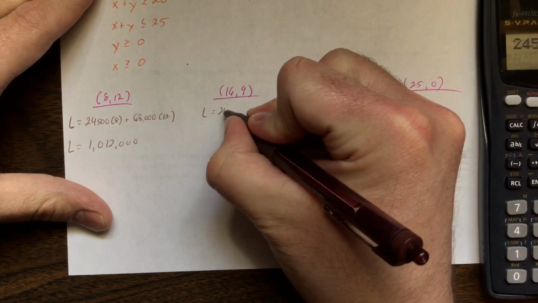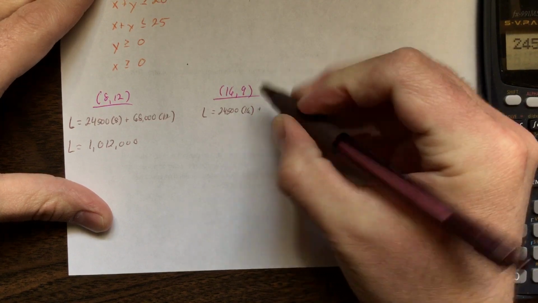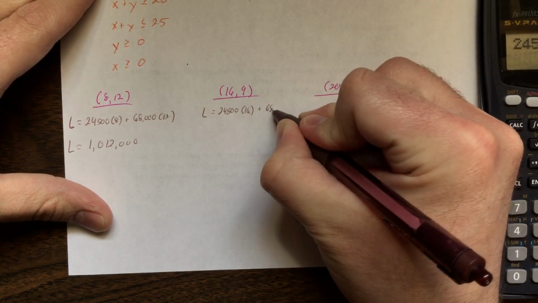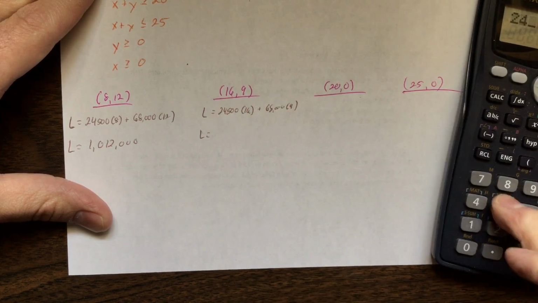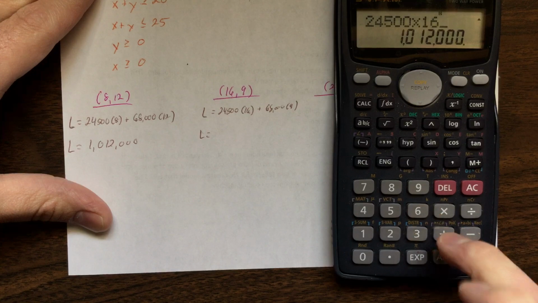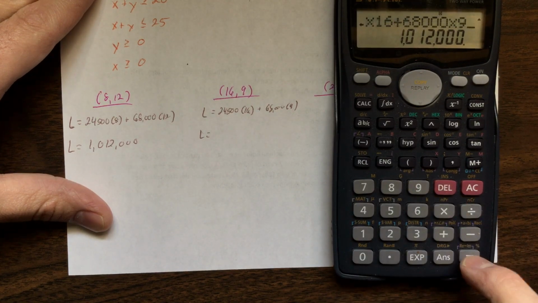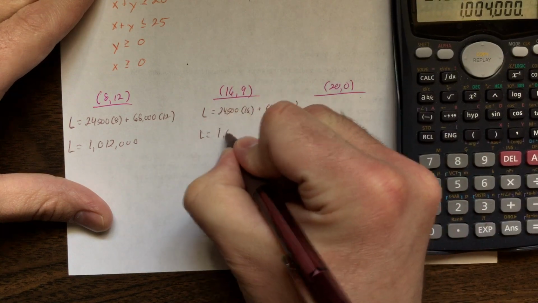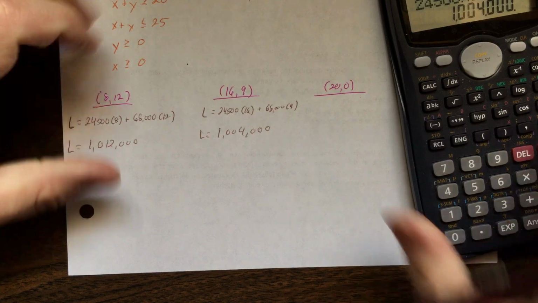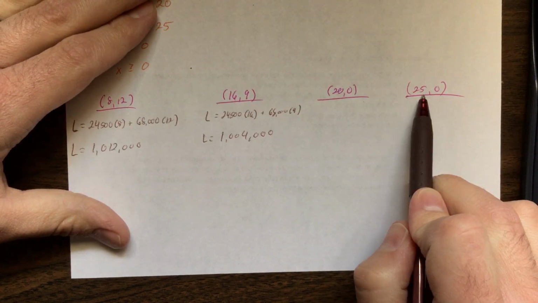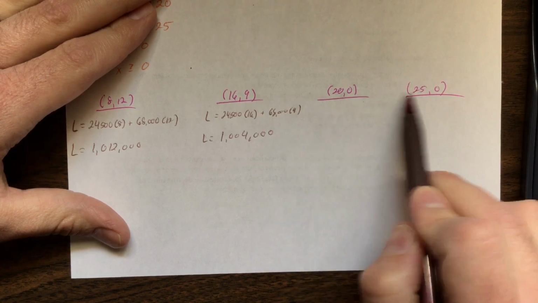Okay, let's do that again here. L is equal to 24,500 times 16 plus 68,000 times 9. And so number of listeners there is 1,004,000 listeners. Okay. And then we know that this one's definitely bigger than this one because this is only 20 commercials. This is 25 of the AM.